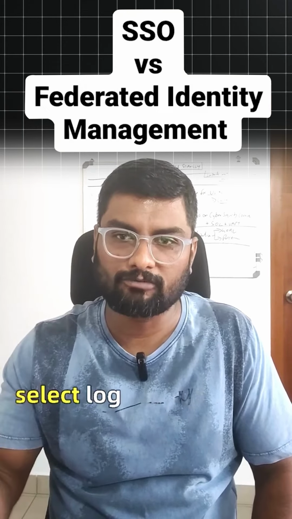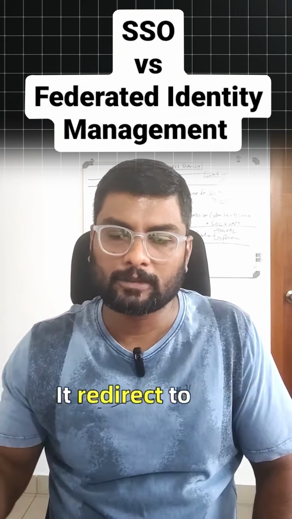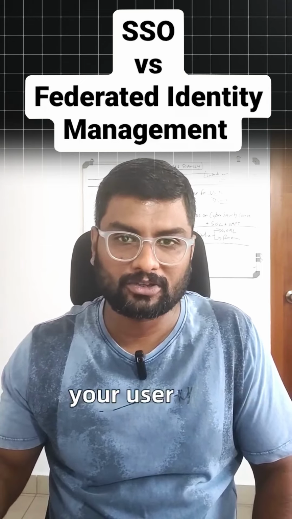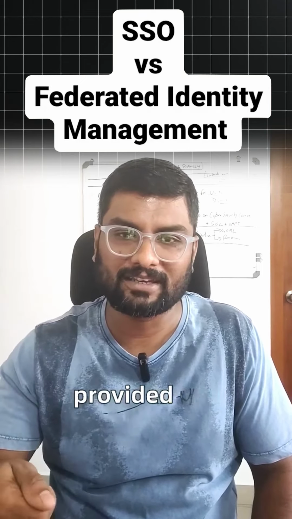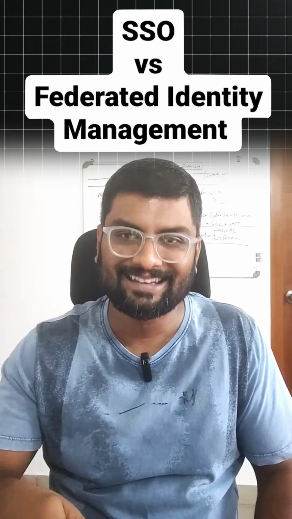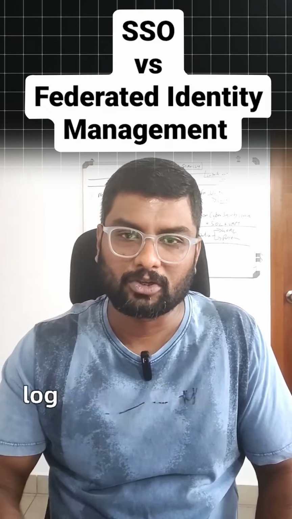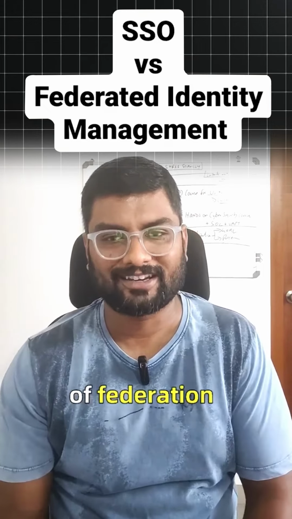What happens is, when you select login with Gmail ID, it redirects to the Gmail portal where you enter your username and password. Then Gmail provides the necessary information to booking.com, and through that I'm able to log into booking.com. So this is the example of federation.